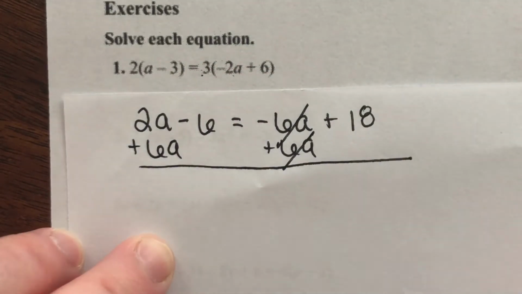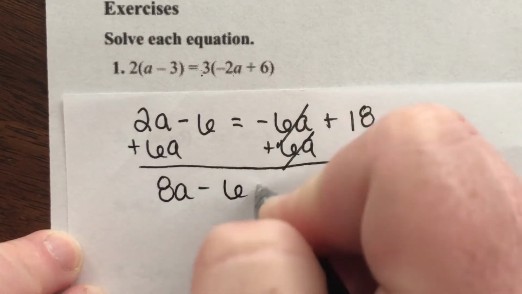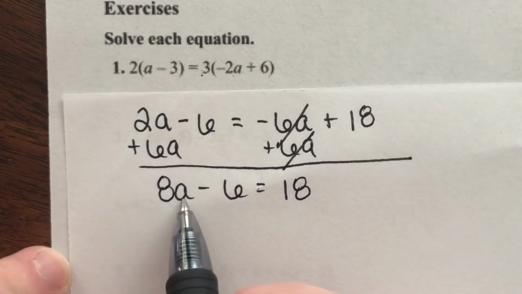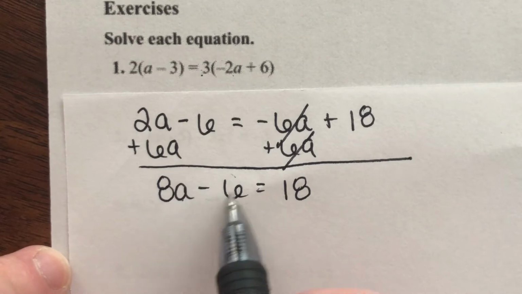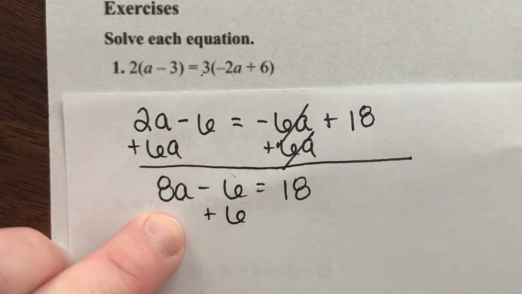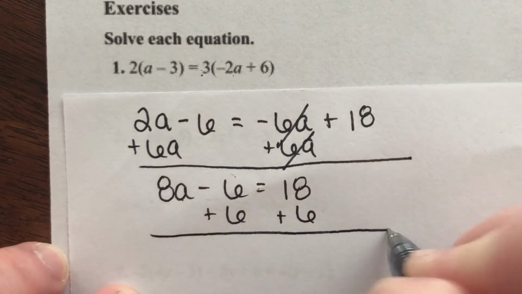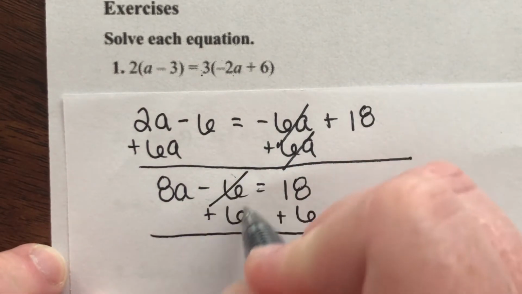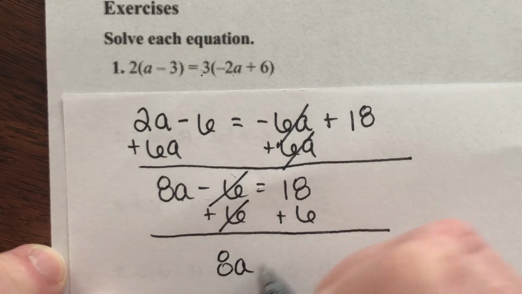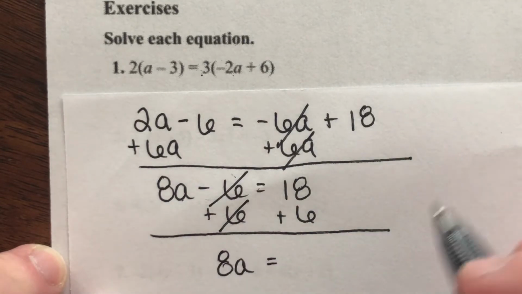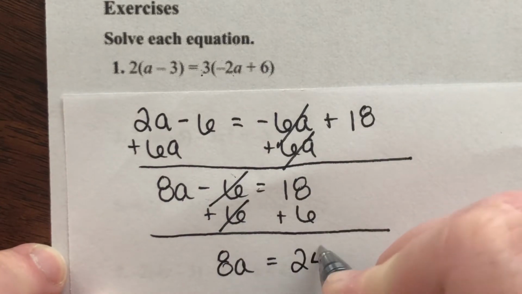This one goes away. And again, my goal is to get a by itself, so I need to get rid of all the numbers around it. To get rid of minus 6, I'm going to add 6. And whatever I do on one side, I got to do the same thing to the other to keep them equal. 8a equals 24.